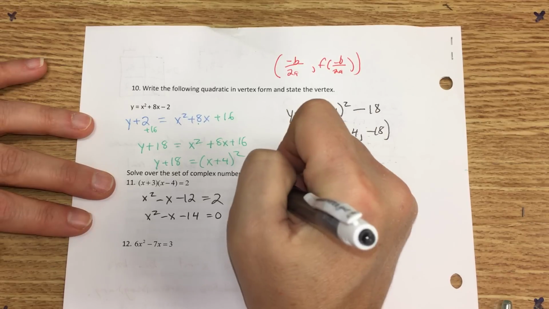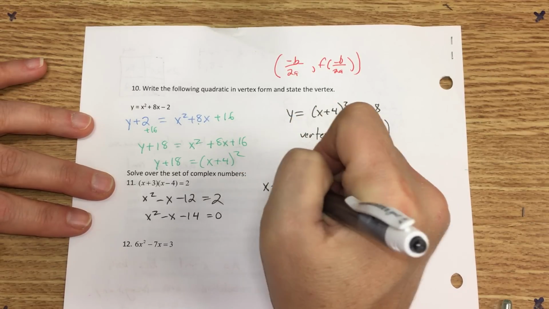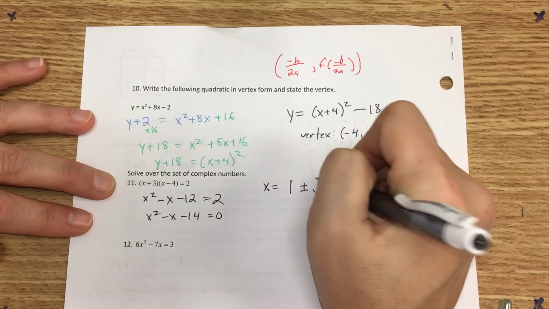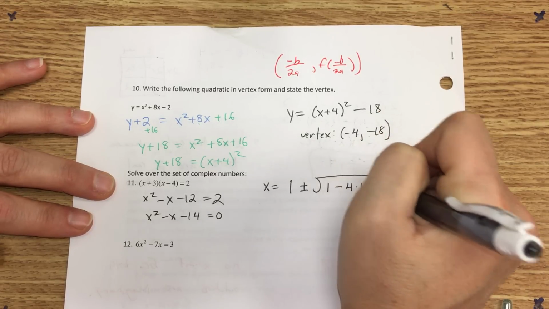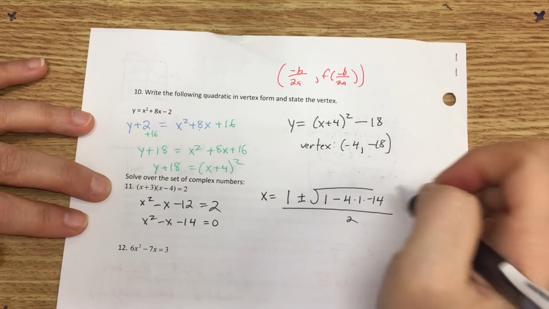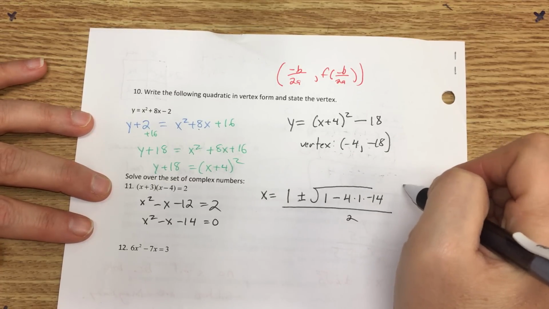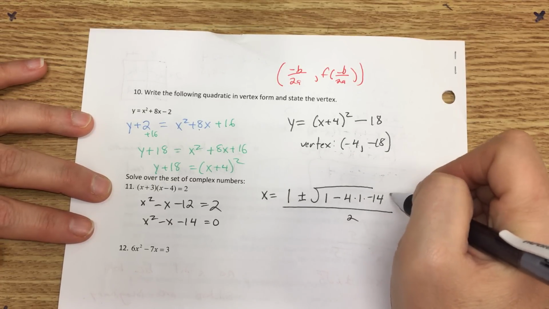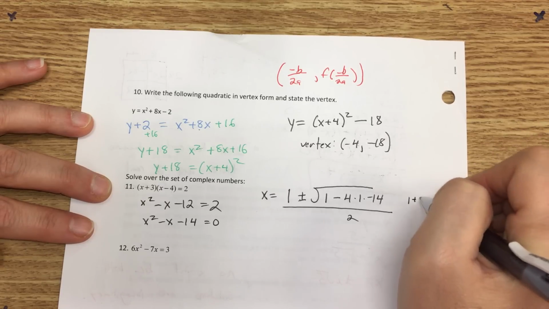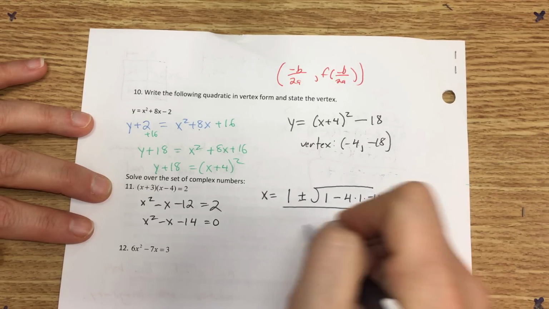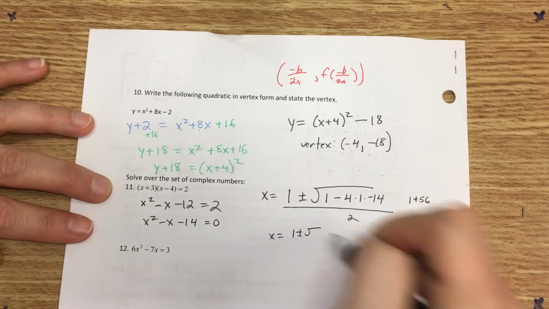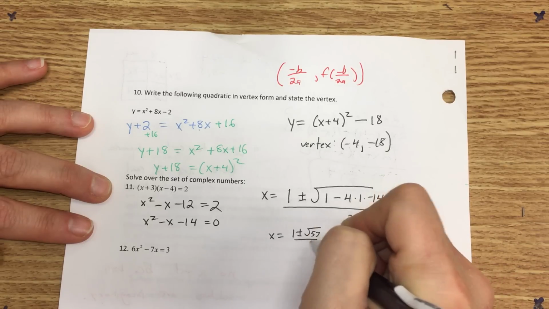So I'm going to use the quadratic formula. x equals -b plus or minus the square root of b squared minus 4 times a times c, all over 2a. So 4 times 14, 56, plus 1 is 57. So my final answer is x equals 1 plus or minus the square root of 57 over 2.